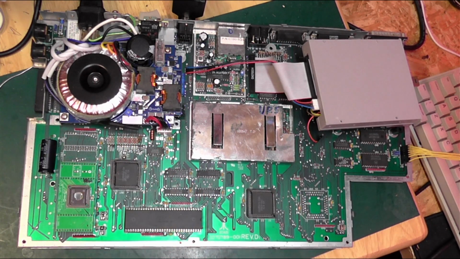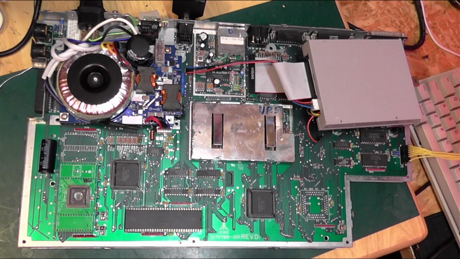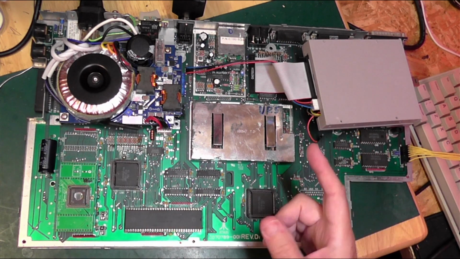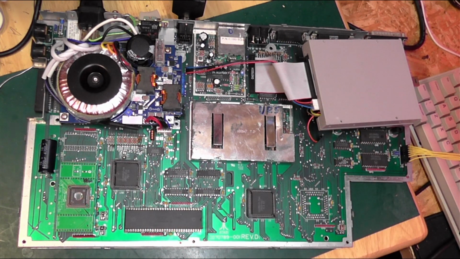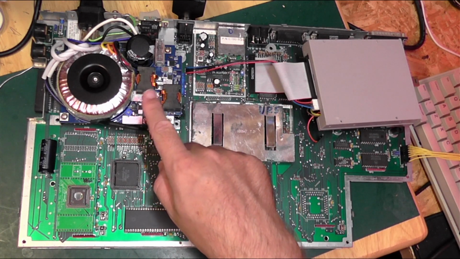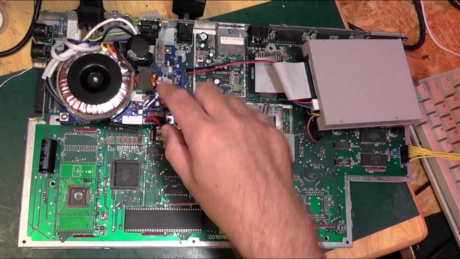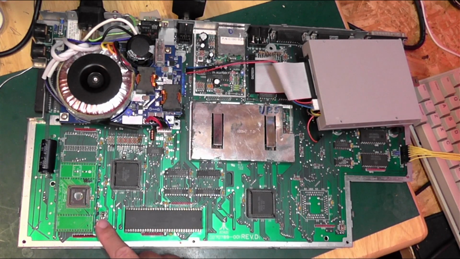Hello, it's David. Back to the STFM today, as this is one of my incidental ongoing series about updating the boards, and this is a crucial one. Previously you've seen me make my new PSU, over here, new power supply. I've got my new OS ROM here.